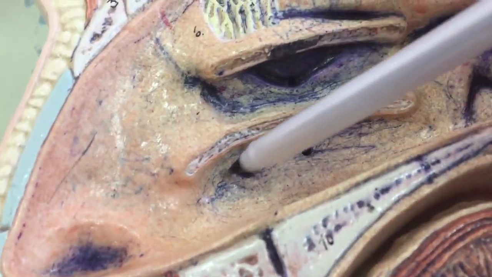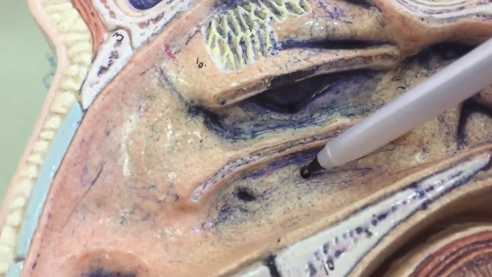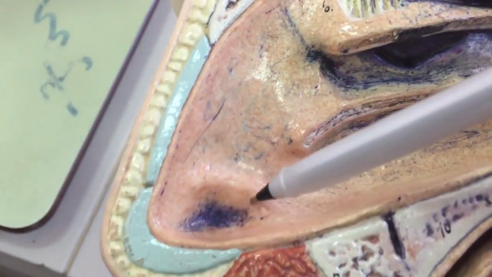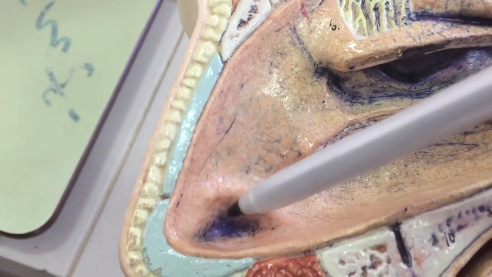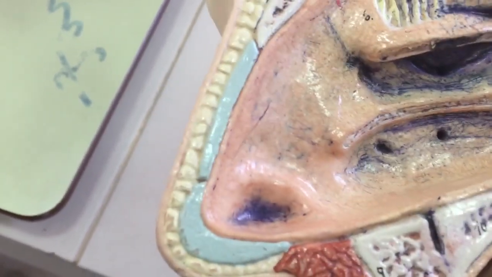And again here in the inferior meatus we've got opening for the nasolacrimal duct. Again, this is the nasal vestibule, which is not lined with mucosa, but it's covered with skin and hair.